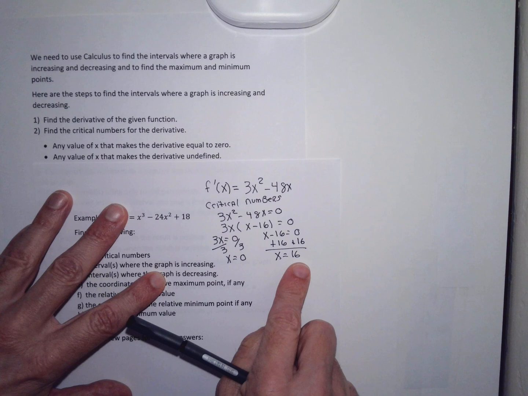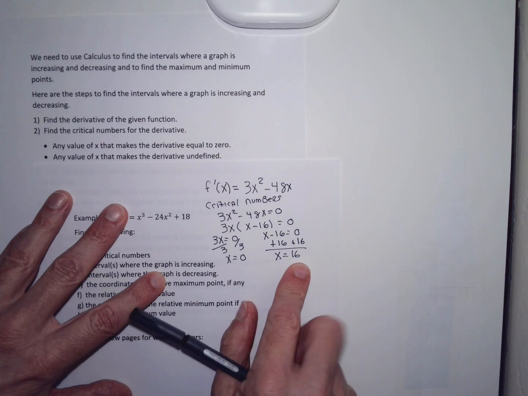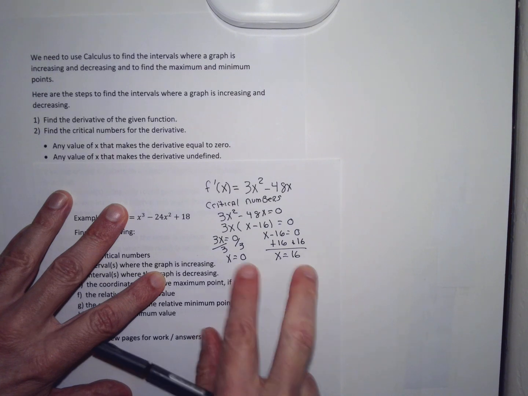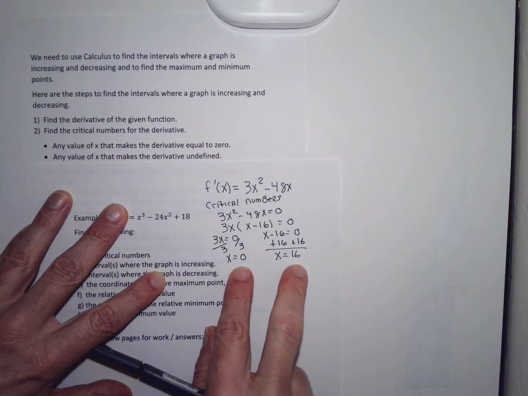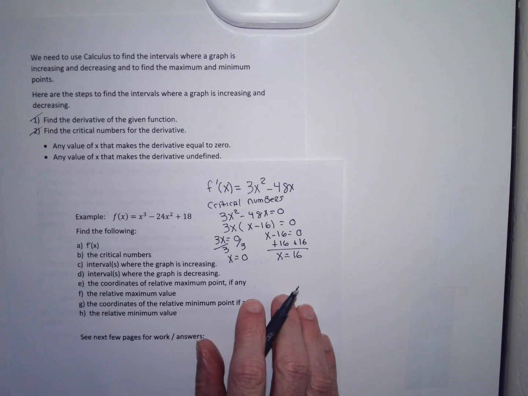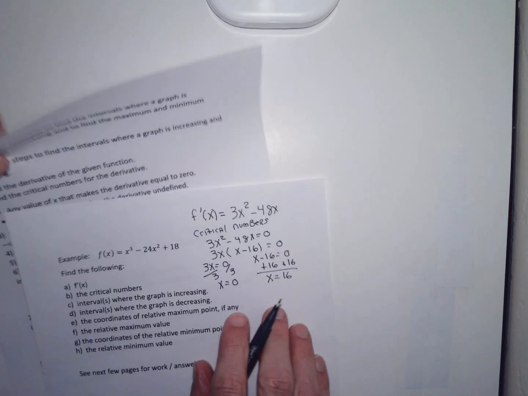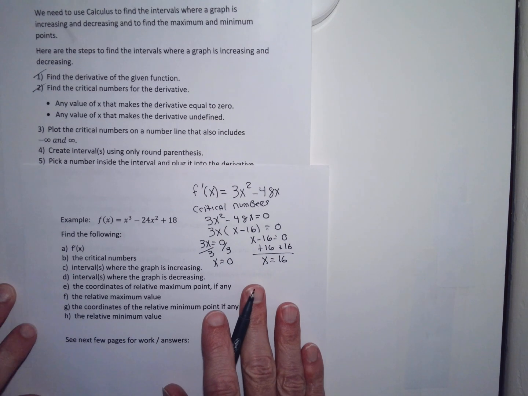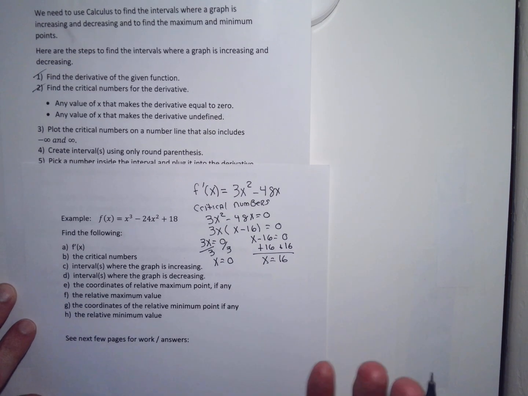One of these is going to be the x-coordinate of a maximum point. The other is going to be the x-coordinate of a minimum point. I don't know which yet, but values that make a polynomial's derivative equal to 0 are always either the x-coordinate of a maximum point or the x-coordinate of a minimum point. So I found my derivative. I found my critical numbers by setting the derivative equal to 0. Now I'm going to do some testing to figure out if the graph is increasing or decreasing in the intervals that I'm going to create here in a second.